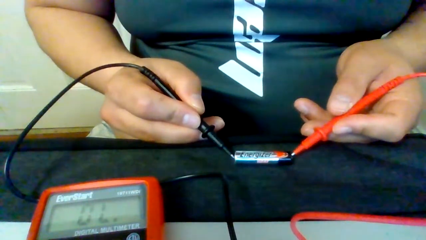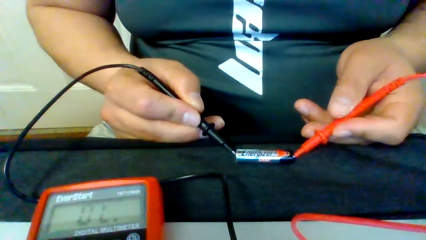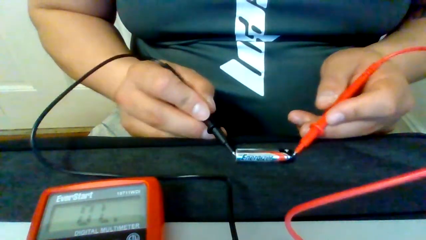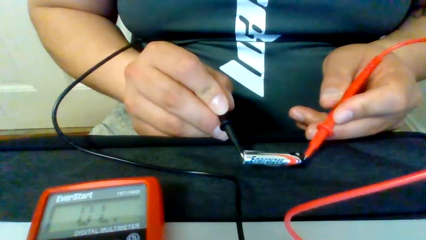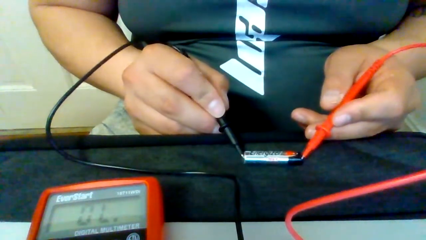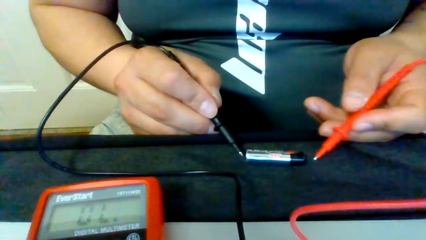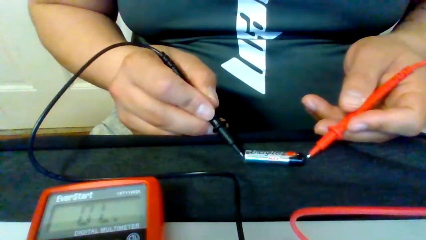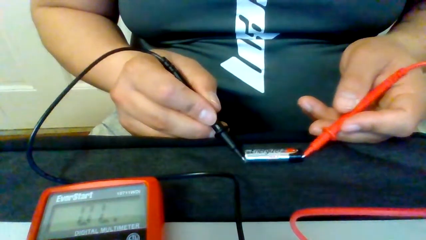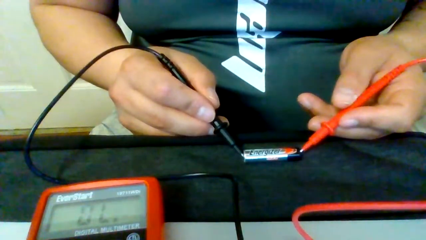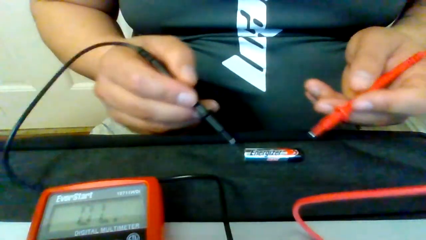So, right here it says 0, no resistance. No resistance at all. So these batteries are kind of cheap, but they're good. I don't go too much for brands, but I'd say brands are good. But there is no resistance. It's not much we can do.